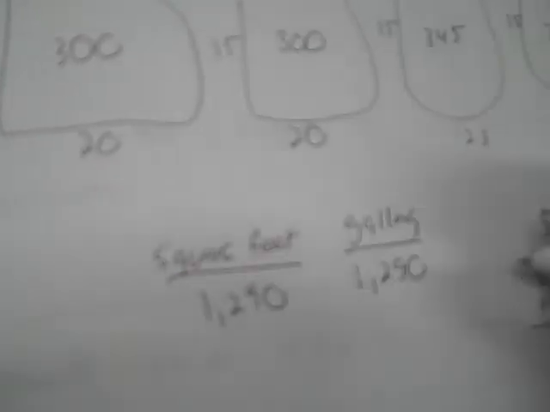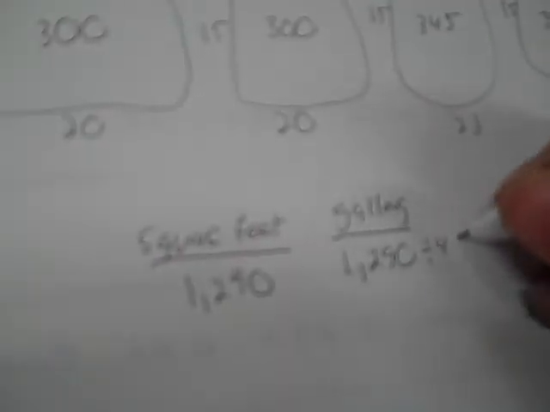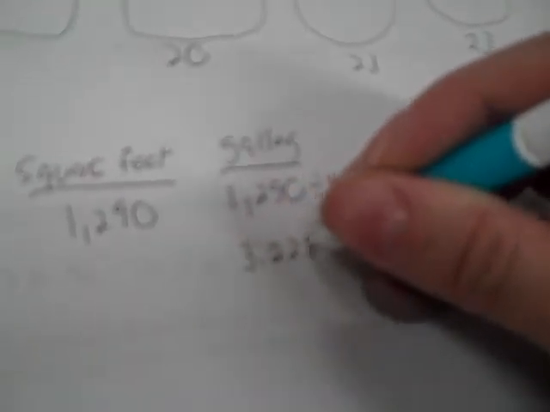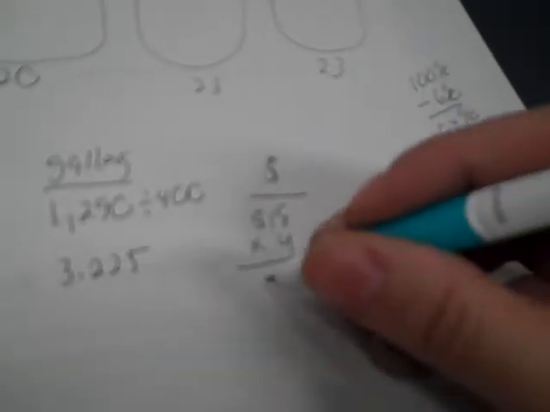Now, that enables me to find the gallons because I know, okay, a gallon will cover 400 square feet. So I need to figure out how many 400s are in 1,290. Looks to me like there's 3.225, but that means I need 4 gallons. 3 won't be enough, so I got to times by 4, and that's $72.